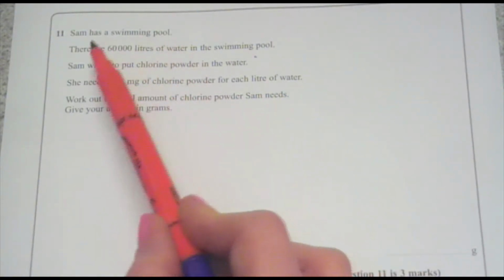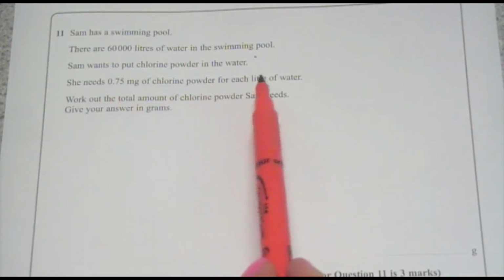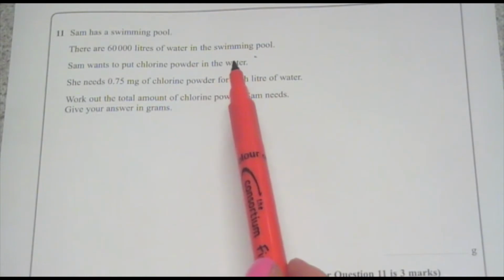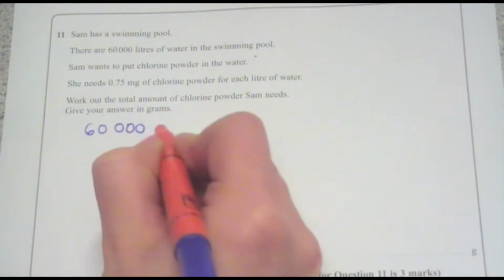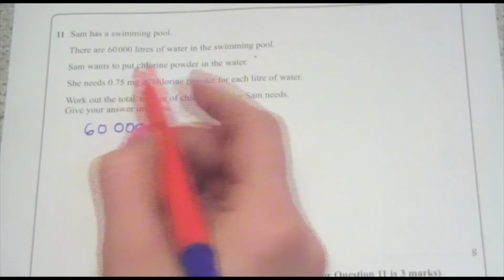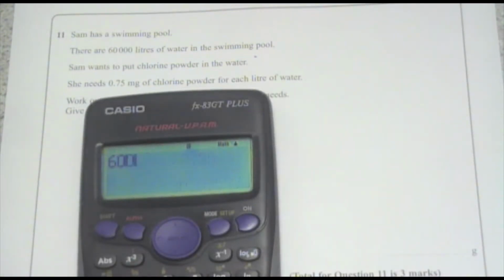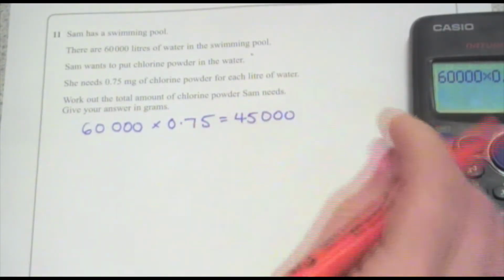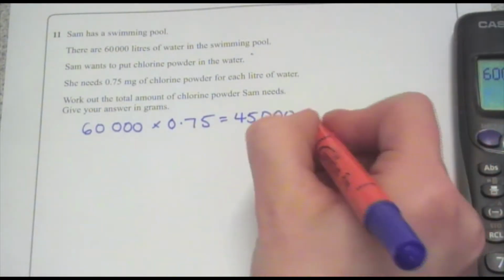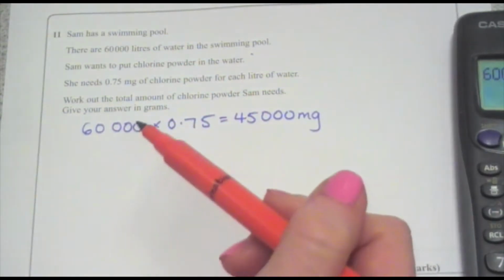So there are 60,000 litres of water in the swimming pool, and she needs 0.75 milligrams of powder for each litre. That tells me my first calculation. So she's got 60,000. I need to multiply that by 0.75. So 60,000 times 0.75 gives me 45,000. So she needs 45,000 milligrams of chlorine powder for 60,000 litres of water.